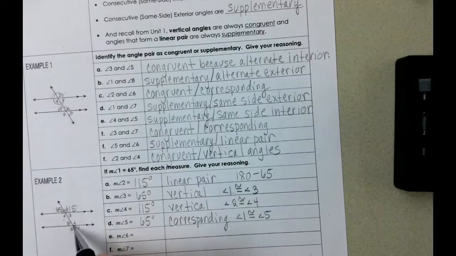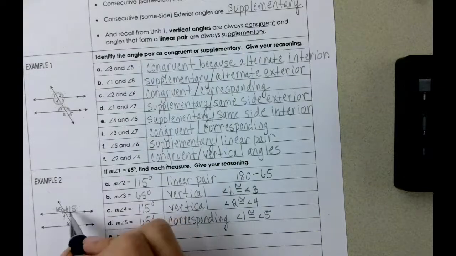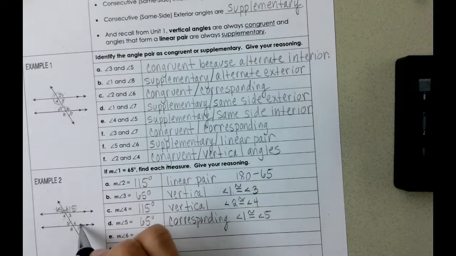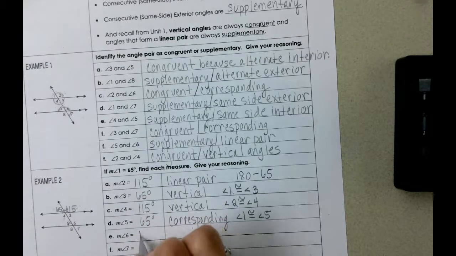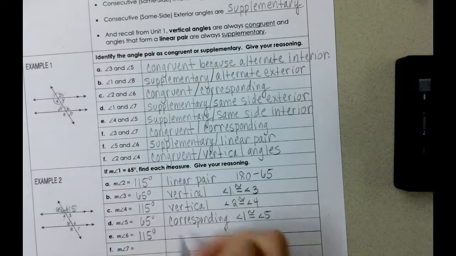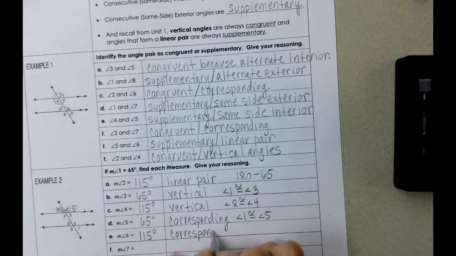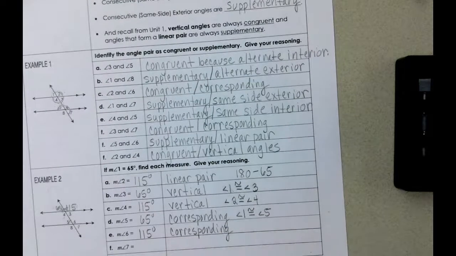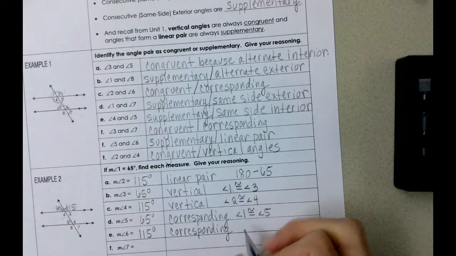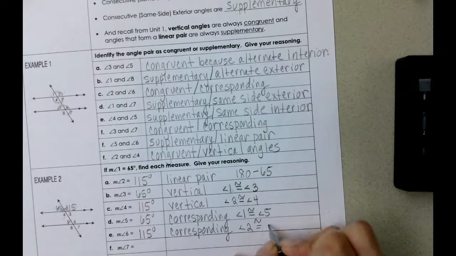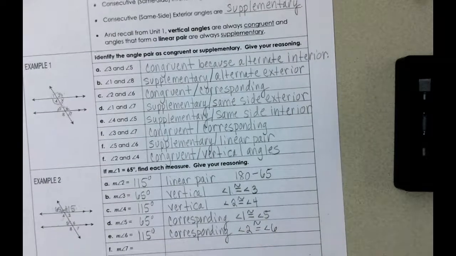Same reasoning on 6. Angle 2 is on top of the parallel line and to the right, and on top of the parallel line and to the right is angle 6. So those are also congruent because they are corresponding. Or I should say, maybe even better is to say that angle 2 corresponds to angle 6. I'll write that on my last 2.